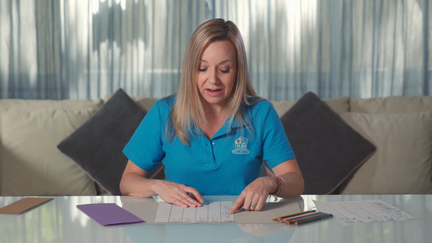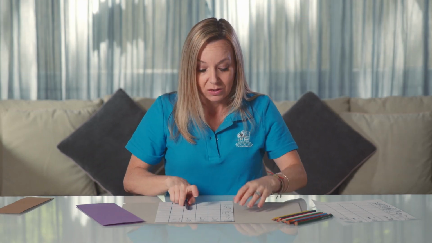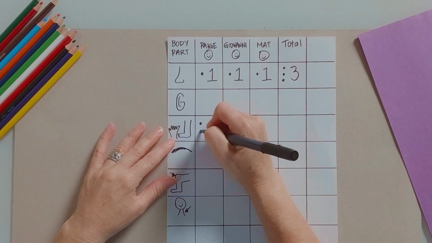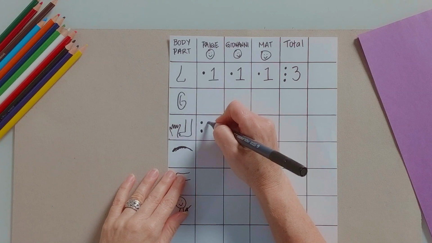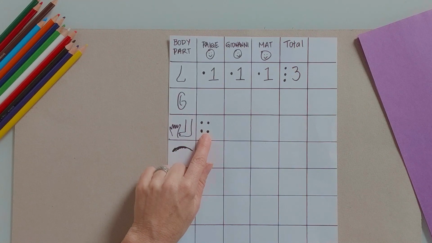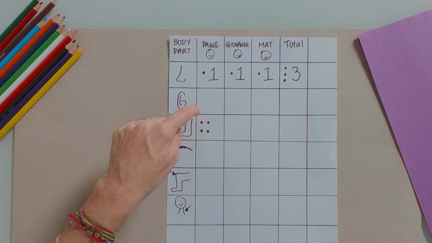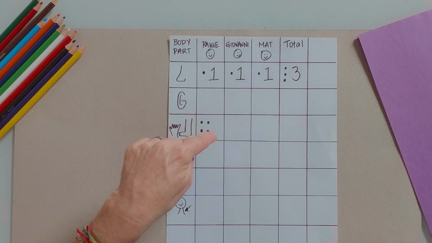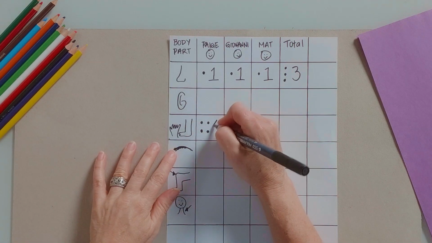Let's skip to hands and feet. All right. So how many hands do I have? 2, right? So I'm going to do 2 balls here for 2 hands. And how many feet do I have? 2, right? So I'm going to draw the other 2 balls. Now that is a total of 1, 2, 3, 4. So I'm going to write the number 4. The same is going to go for Giovanni and Matt.